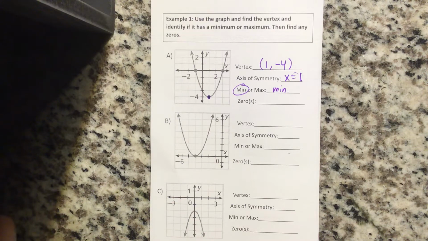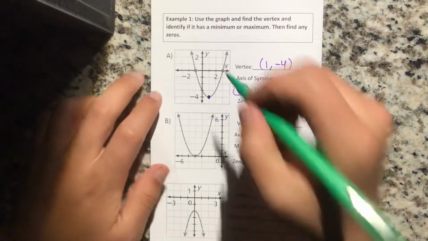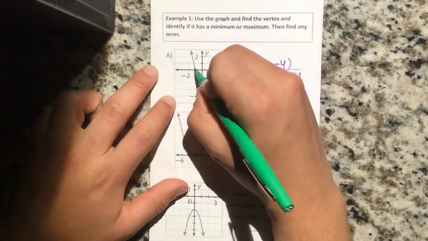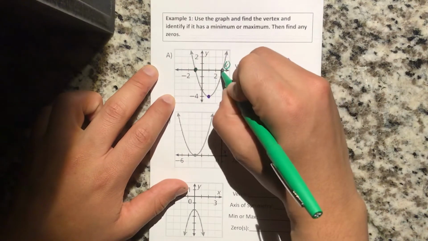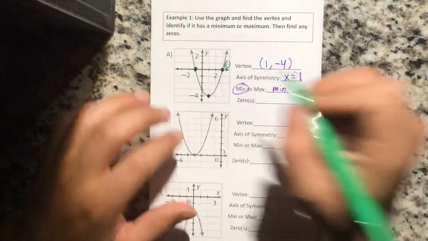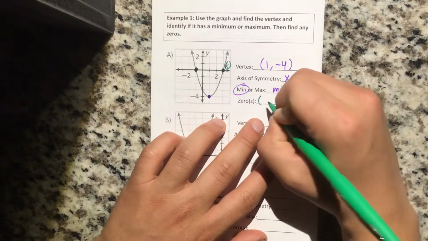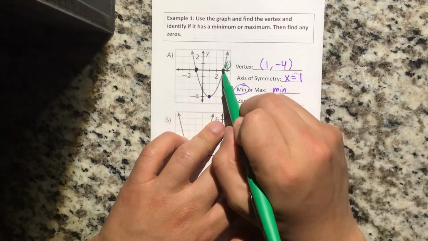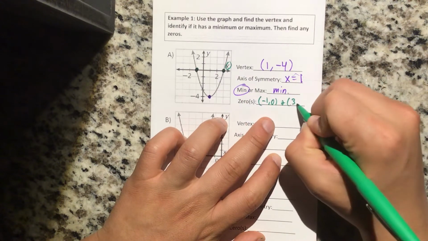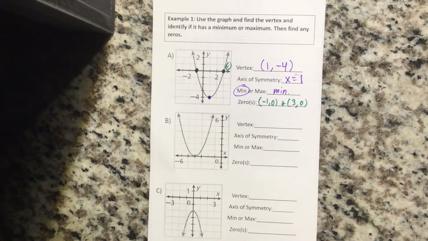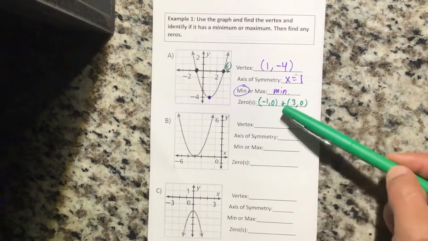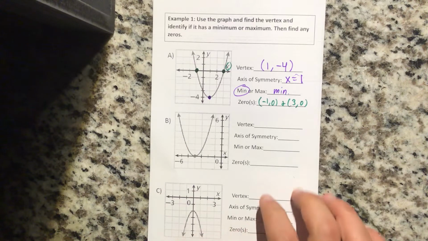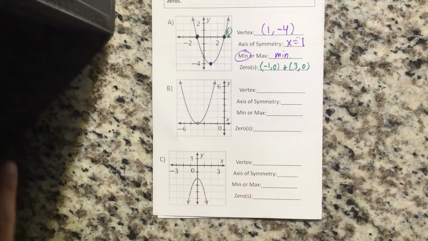And then zeros, okay? So for my zeros, remember, that's where my parabola crosses the x-axis. So here's my x. So my zeros are right here and right there. So I'm going to list those points. So my first one is negative 1, comma 0, right? That's this 0. And my other one is over here at 3, comma 0. Okay? And that's it. Got everything. Got the vertex, axis of symmetry. We know it's a minimum, and we got our zeros. Okay? Not bad.